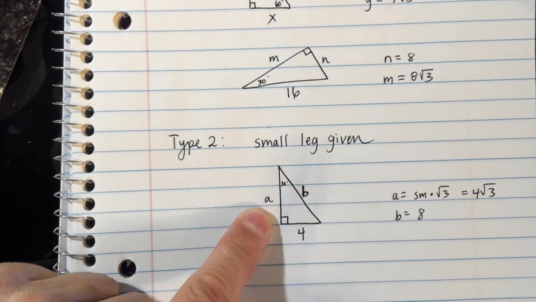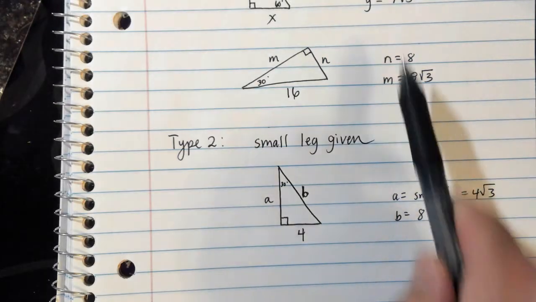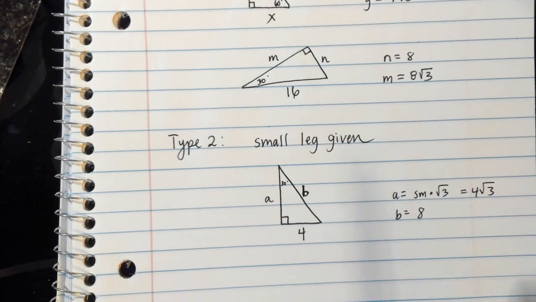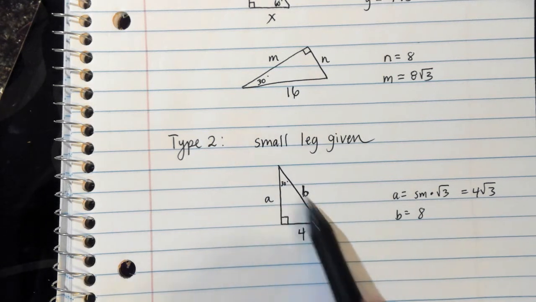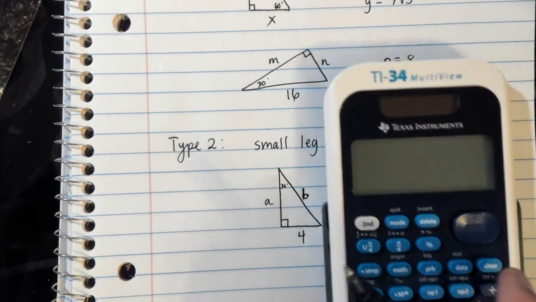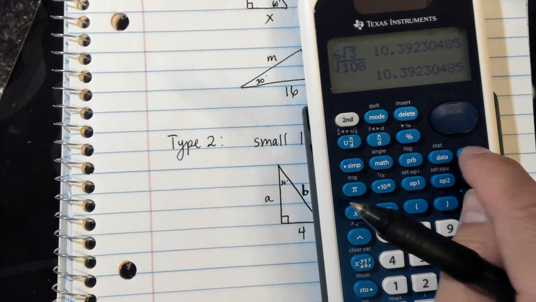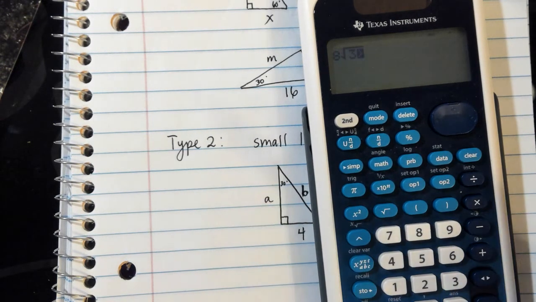So the most common mistake I see students make is because they just got doing a whole bunch of problems like that, they put an 8 here. But logically it doesn't make sense to call this 8 and then this 8 times the square root of 3, because 8 times the square root of 3 is obviously bigger than 8.